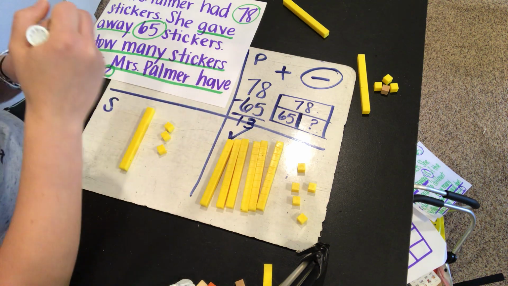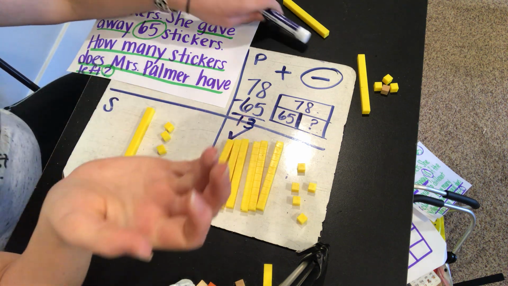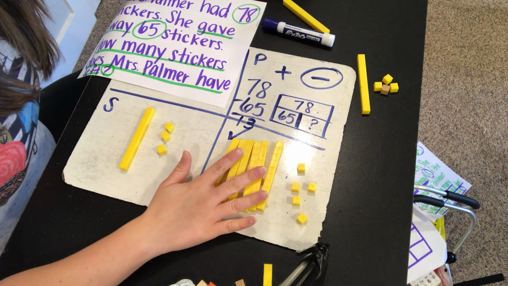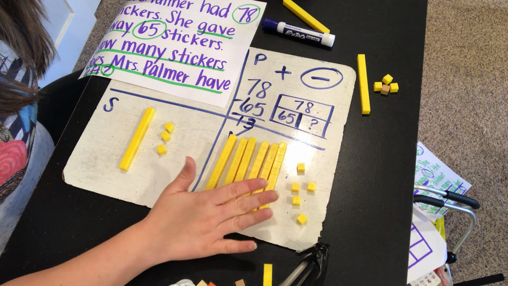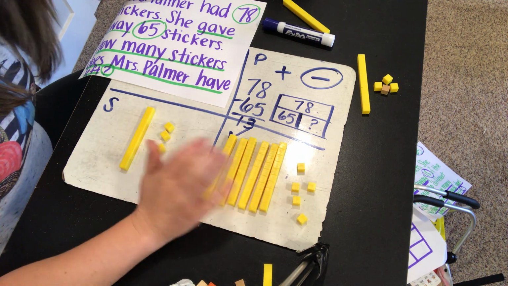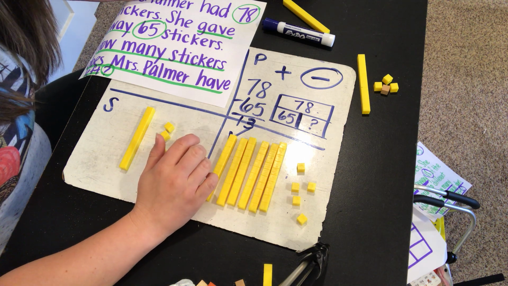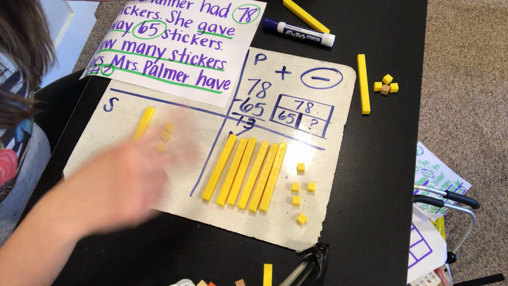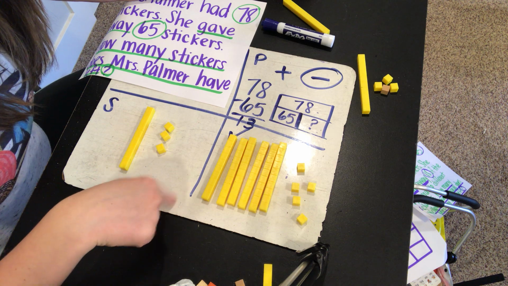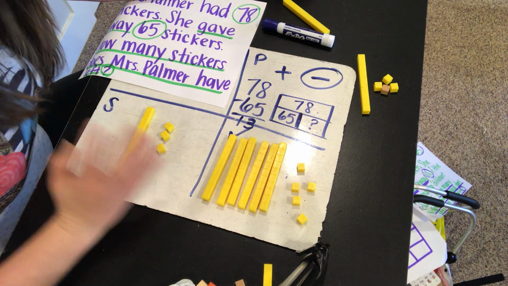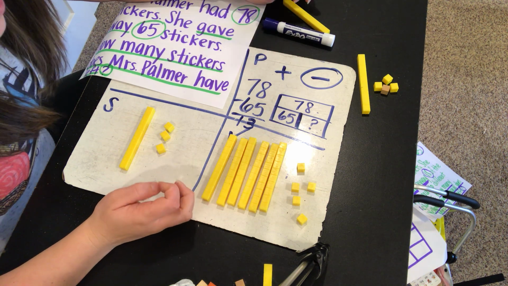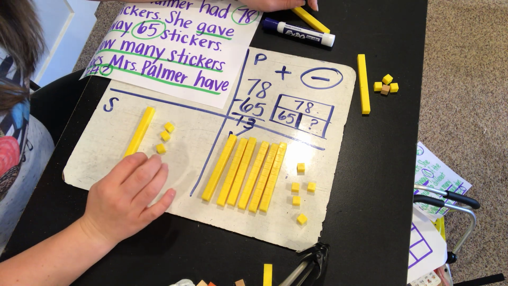Now before we're done, we're going to check our work and make sure that we're right. So we're going to check it by adding our base 10 blocks that we took away back to 13 and making sure that we end with 78. We're kind of redoing the problem here, but by adding 13 plus 65 and making sure it equals 78. If it doesn't, then that means something went wrong.